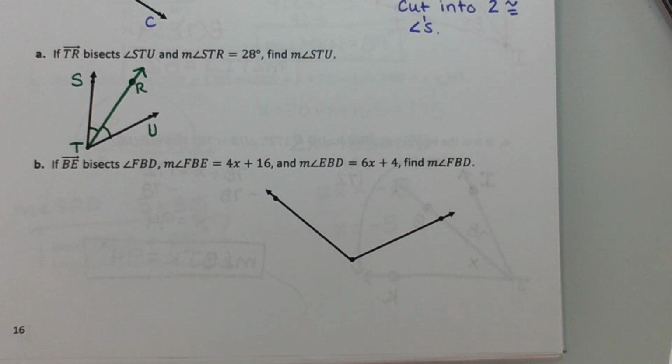Okay, I am looking to find the measure of angle STU, but I give you the measure of angle STR. Is STU the same as angle STR? No, they're not the same, because it's where the angles are.